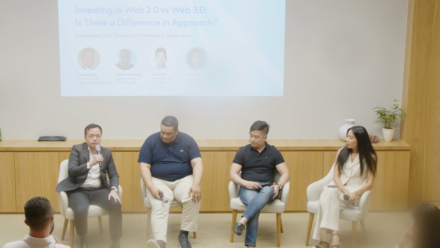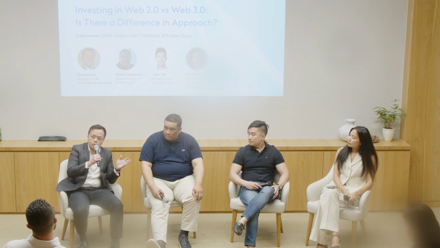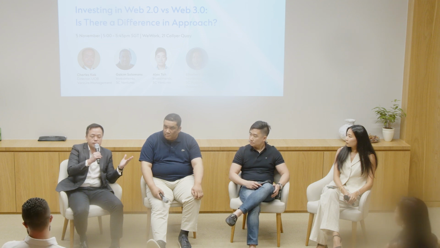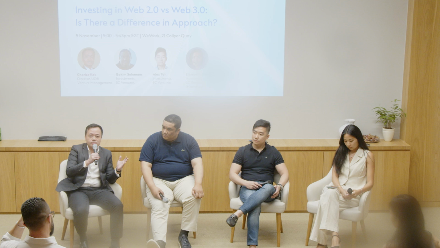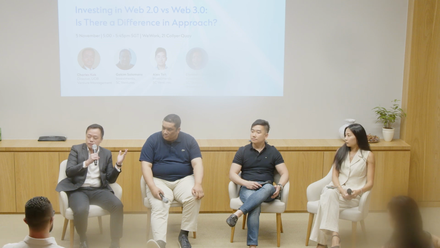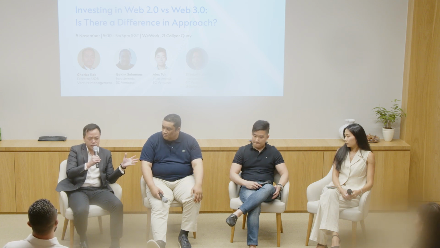So actually we launched the fund back in 2021. That was during the last so-called bull market. At that time, I remember there was a lot of hype around L2s, followed by NFTs, the DeFi summer, and then ZK and things like that. So the whole space, innovation actually moves very, very quickly.